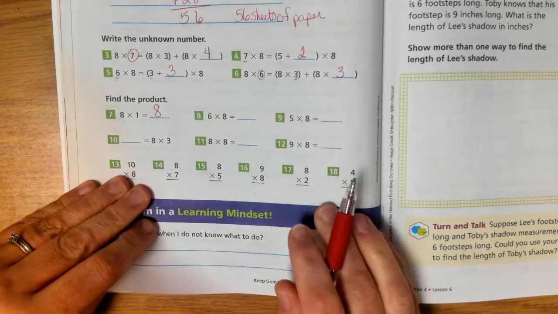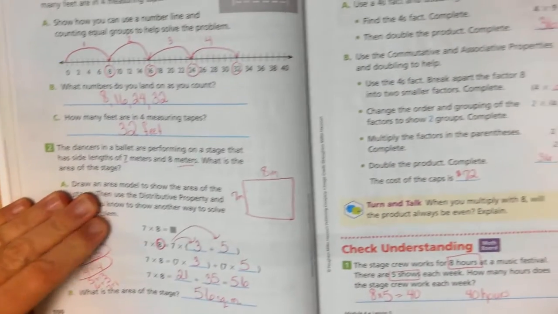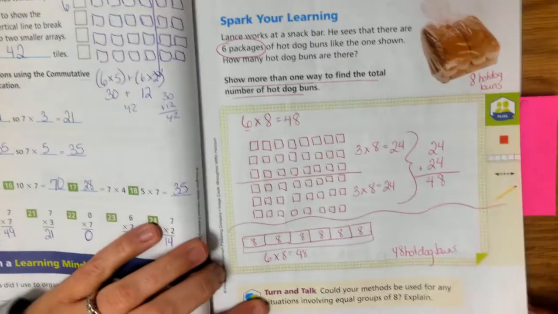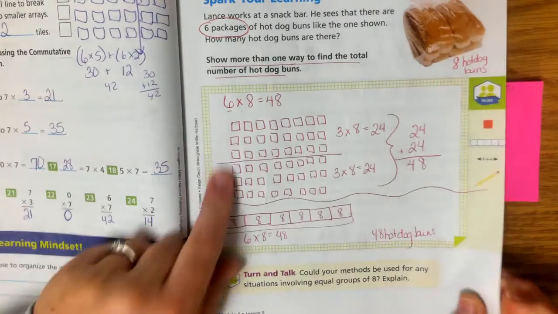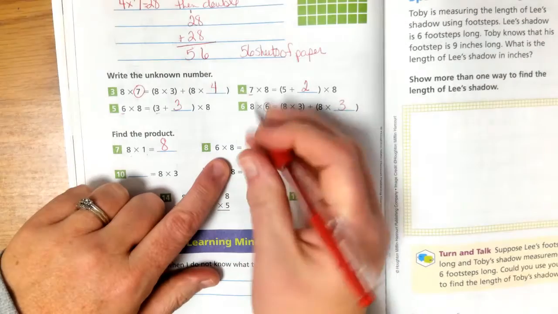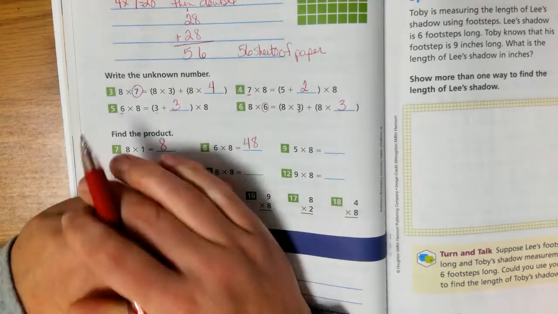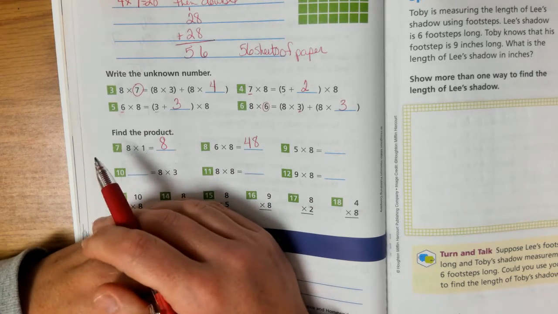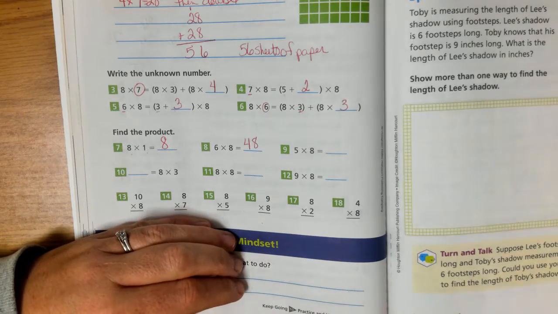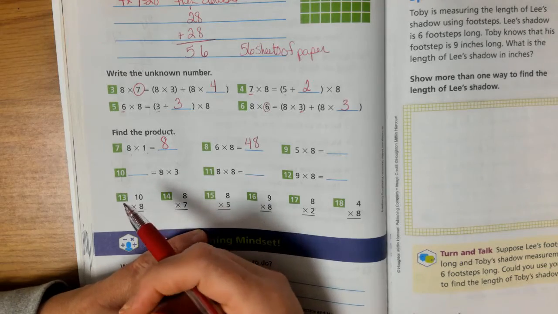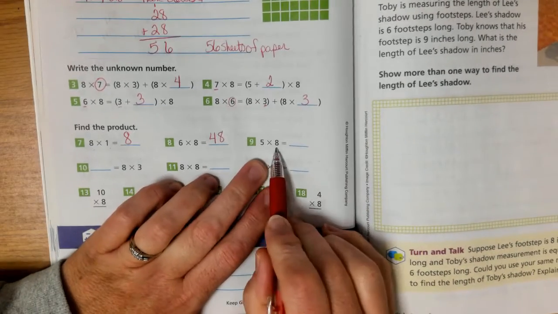Now, we did 6 times 8 already. Where did we do 6 times 8? Oh, maybe we didn't do 6 times 8. I thought we did. Oh, yes, we did. The very first problem. See, I can go back and look. This is very helpful, right? To use your resources. 6 times 8 equals 48. This is where using those flashcards will come in handy. It would be very good to practice those flashcards. Have somebody drill them to you, because that's really the best way to memorize your multiplication facts.